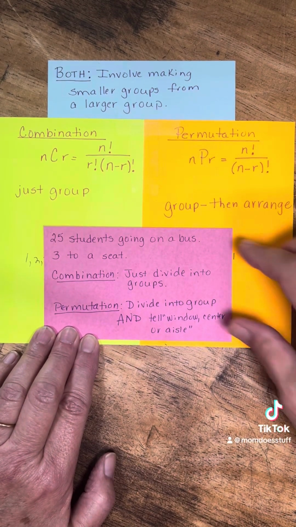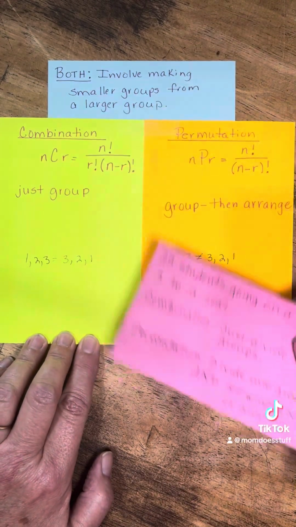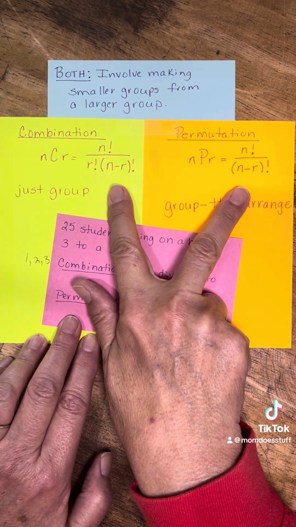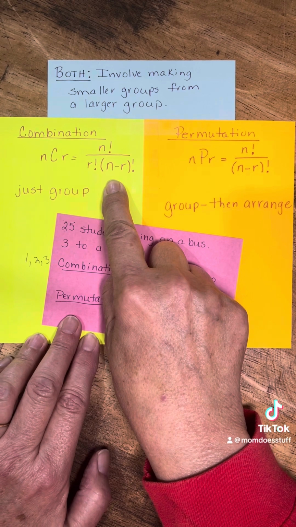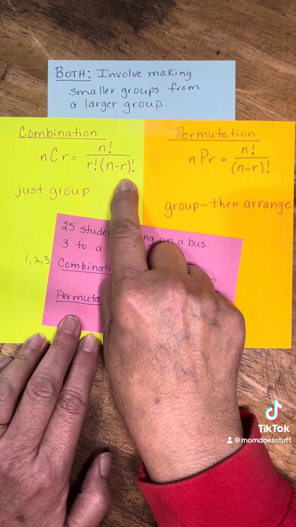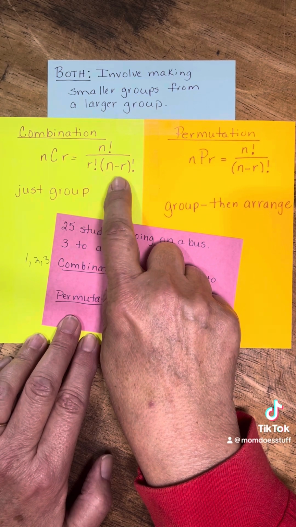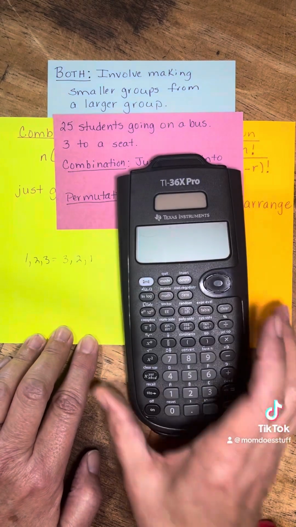Now let's look at how to use a calculator to solve this. Naturally, you can just fill your numbers into either one of the formulas, with N being the total number of items that you start with, and R is the number of items in each group. And we read this N items taken R at a time. But it's much easier to do on a calculator.